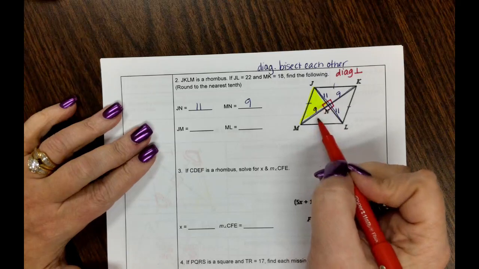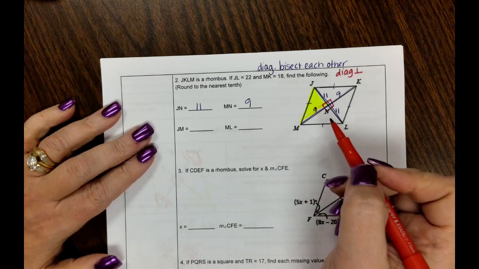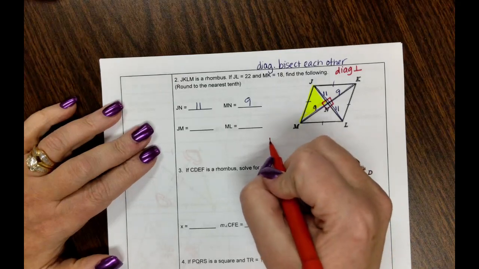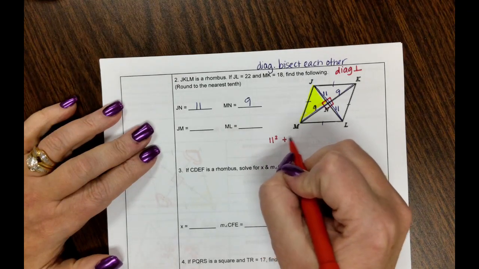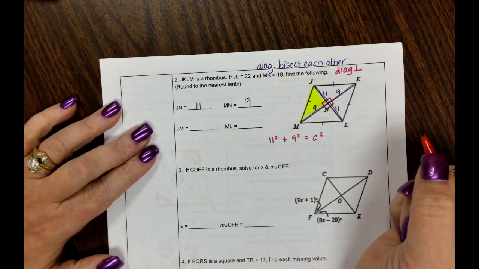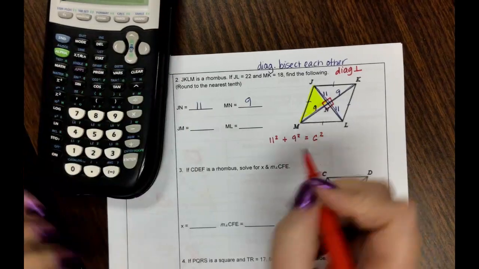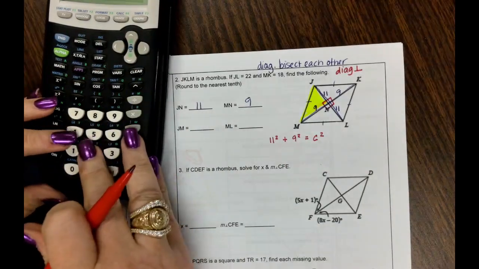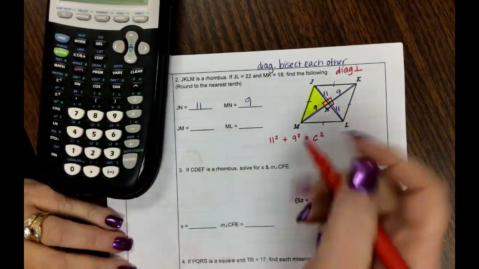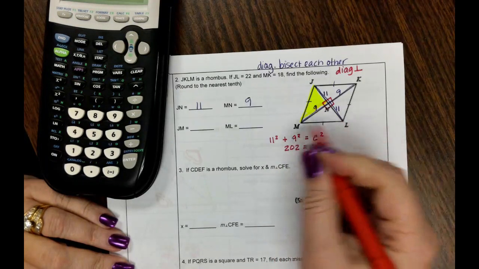So I have two sides of the right triangle, which means I can use the Pythagorean theorem to find the third side. So a squared plus b squared is equal to c squared. JM is the hypotenuse. So you would take 11 squared plus 9 squared. So 121 plus 81 is 202. So 202 is c squared.